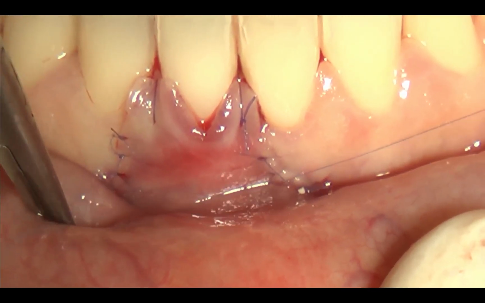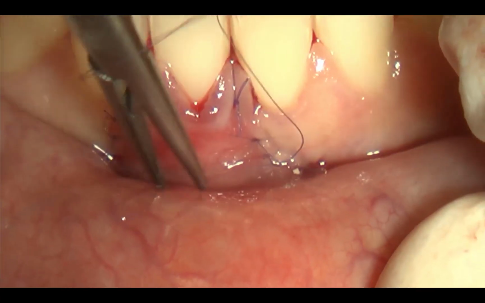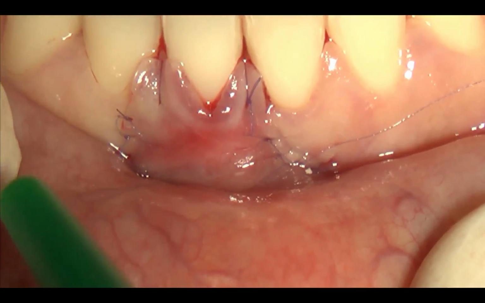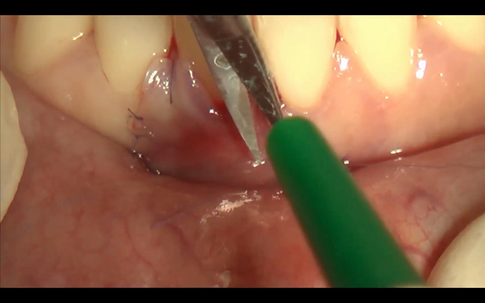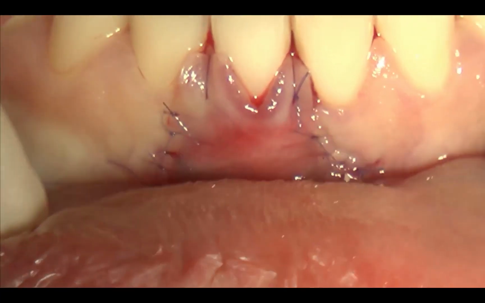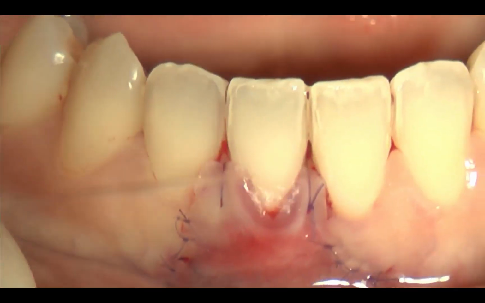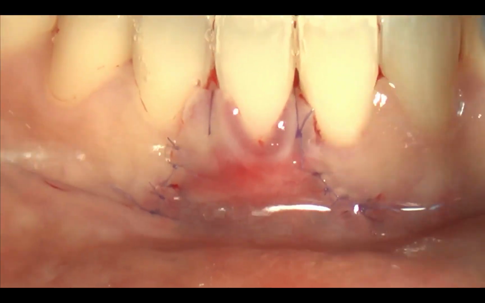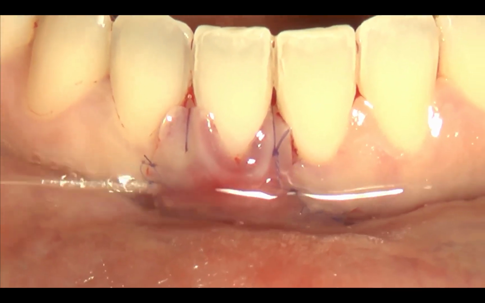Very calm. Physiological. Now you can see that the vestibulum depth is completely replaced.